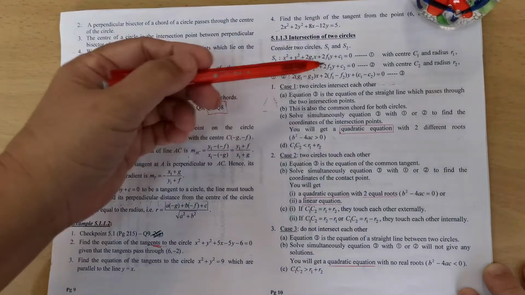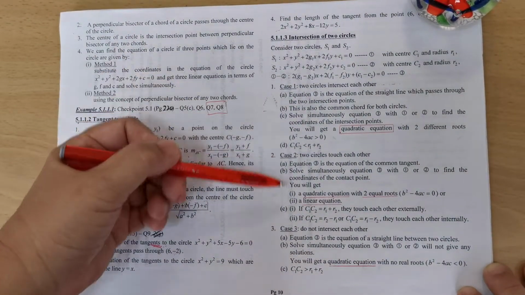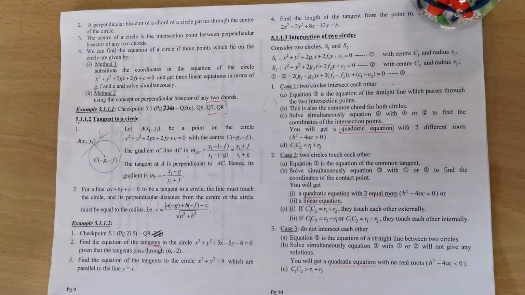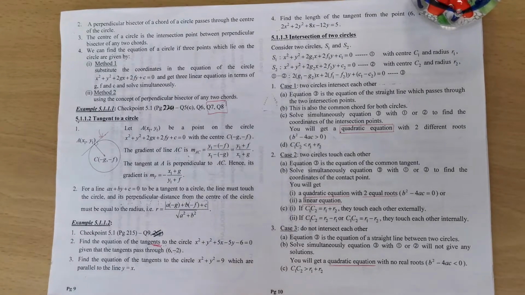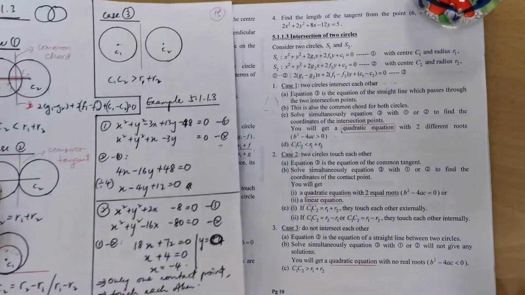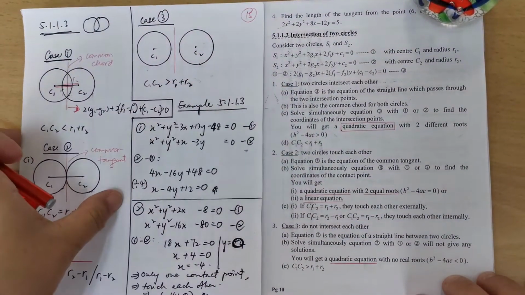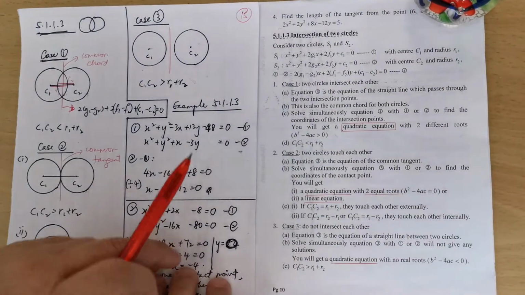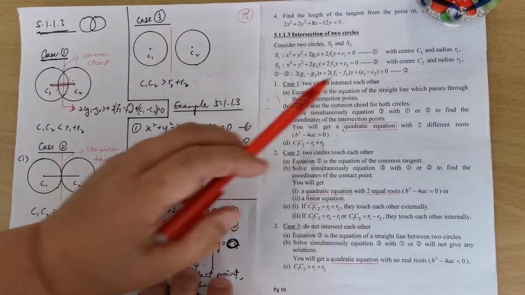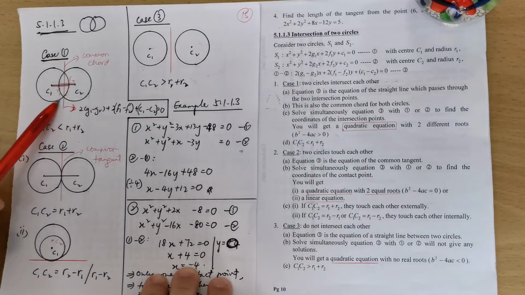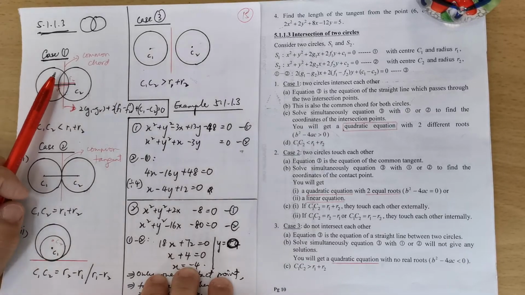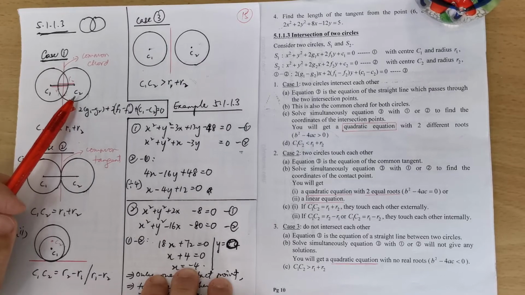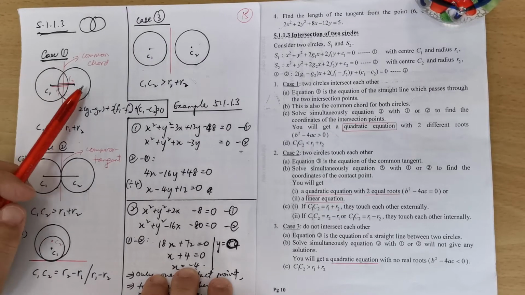The intersection of two circles has 3 different cases. We will discuss them one by one. The first case is two circles intersect each other. It looks like this. This is circle 1 with center C1, and the second circle with center C2. So they intersect each other.